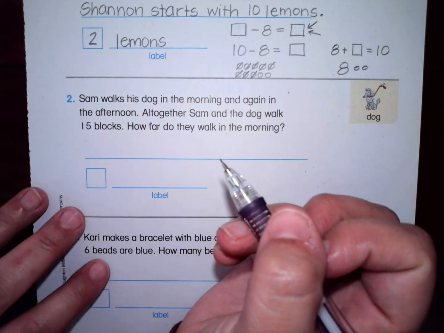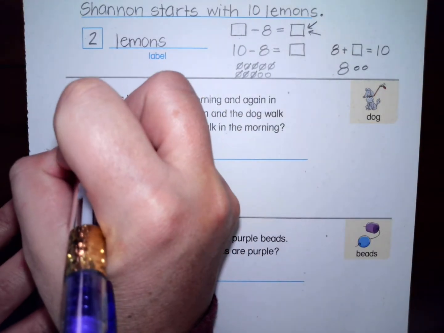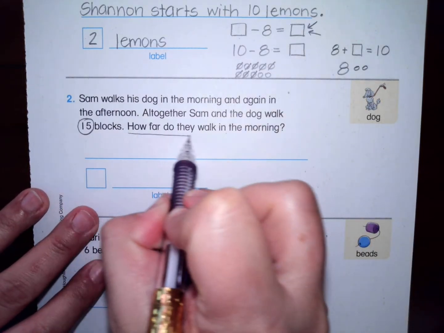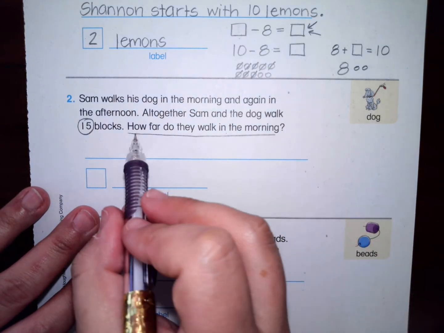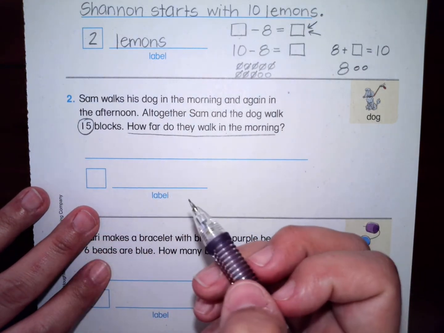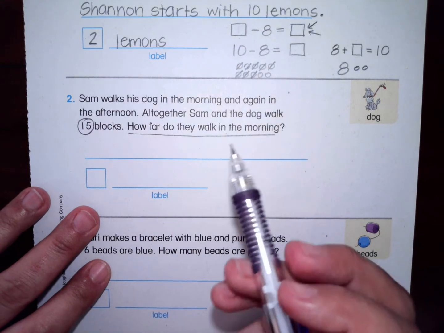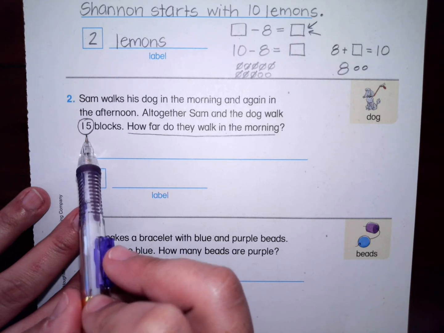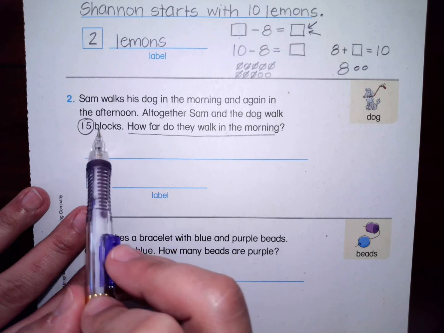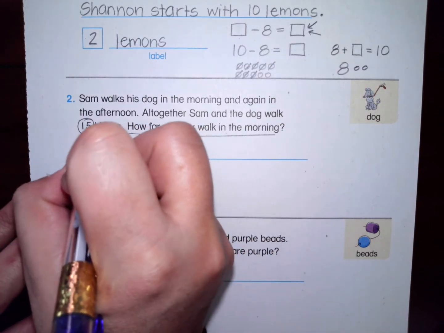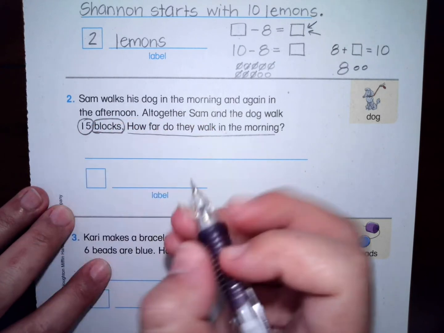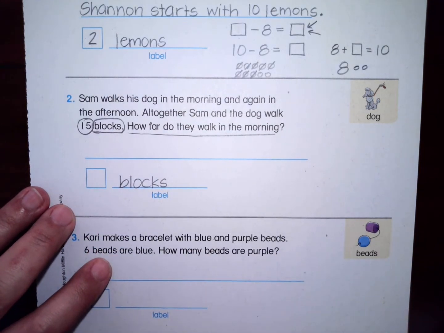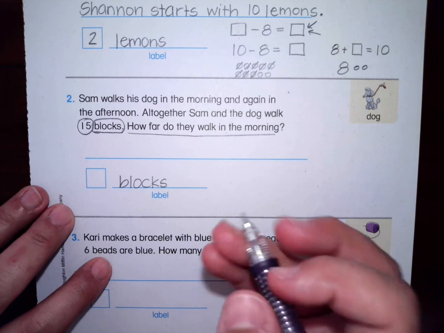Okay, so I see the number 15. This is my question right here, and I don't see the how many. So that's going to make it a little harder to figure out my label. So I can look at the 15 and I know Sam is walking his dog and they're basing it off of how many blocks he's walking. So our label is actually going to be blocks. Now let's go back and let's box our clue math words.